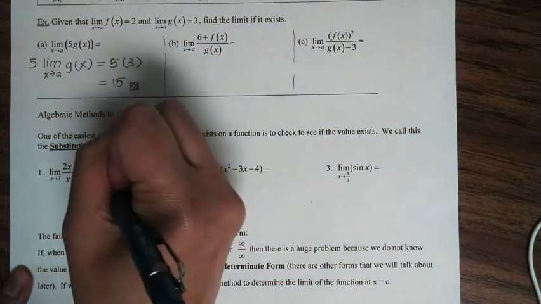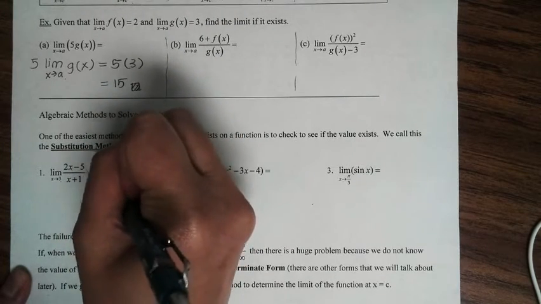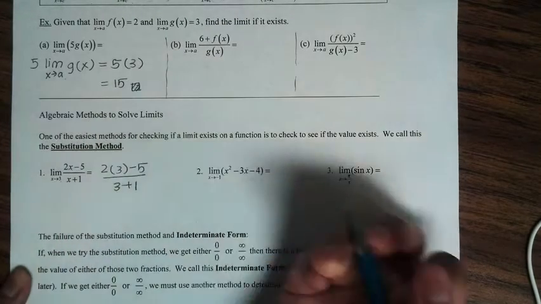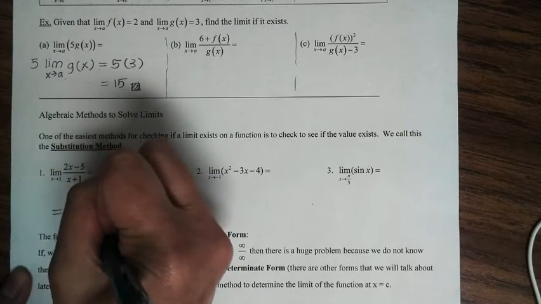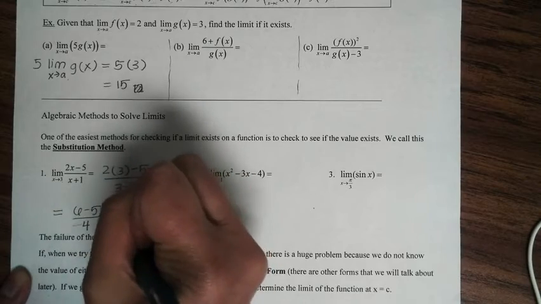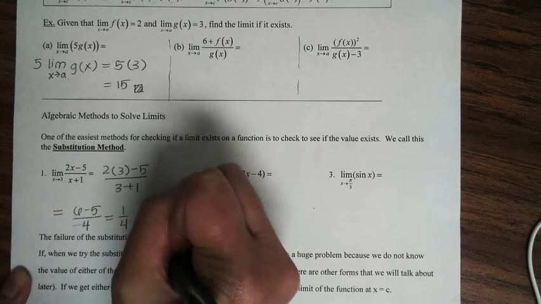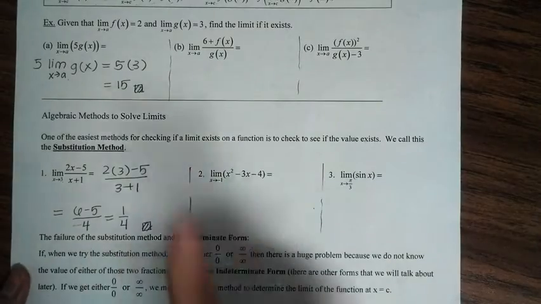Basically this is the best case scenario, the easiest limit that you can imagine. So you have this situation in case you don't remember what we did. You have 6 minus 5, divided by 4, so you have 1/4, and that's it. Isn't that easy? If you have this substitution method, it's super simple.